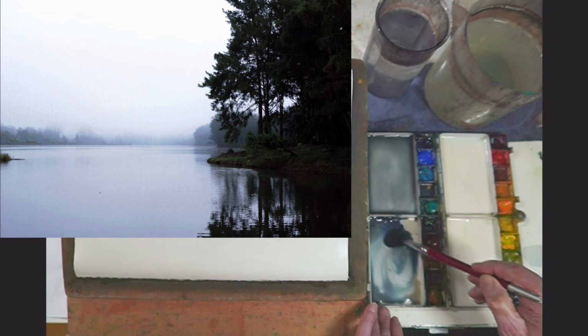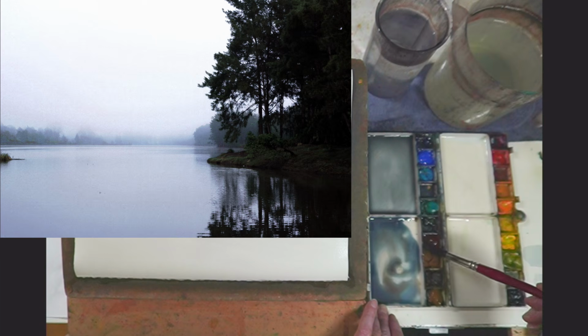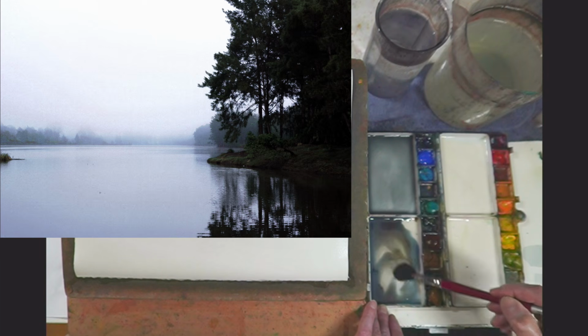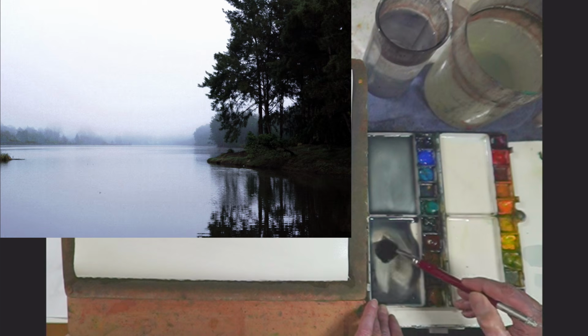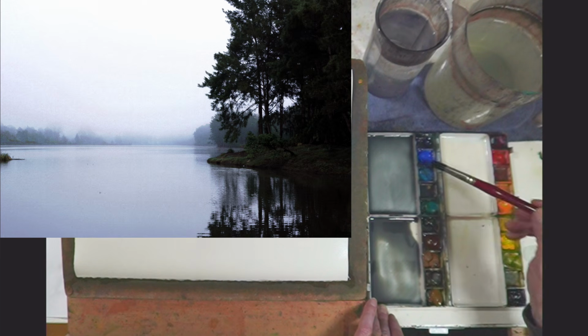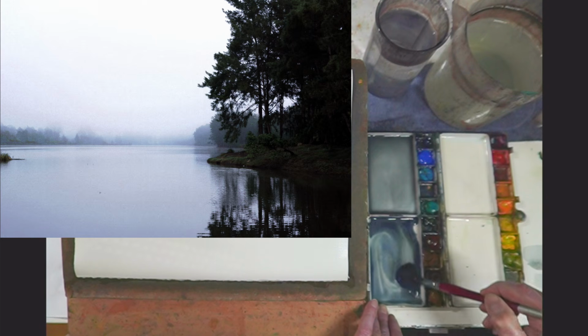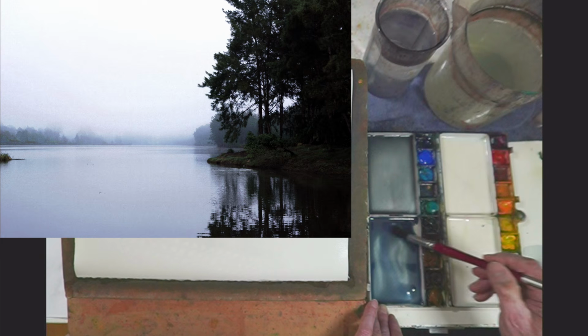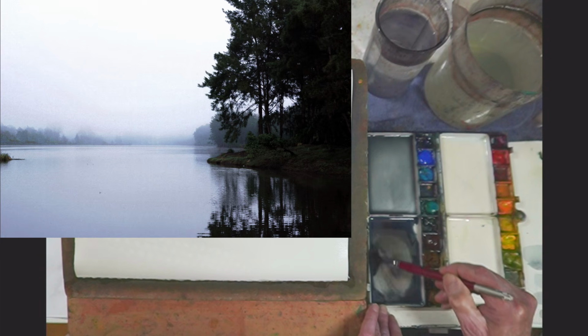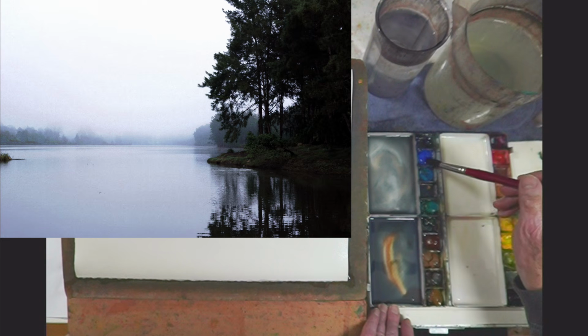The water is going to be reflecting the sky colour, but it's also modified a little bit by the colour of the water itself, which in this case is slightly brownish water. Maybe just a bit stronger for this.